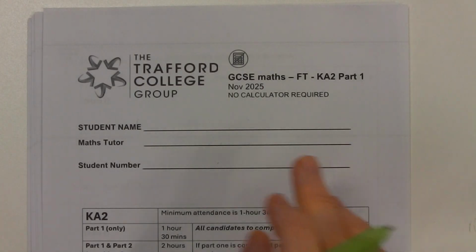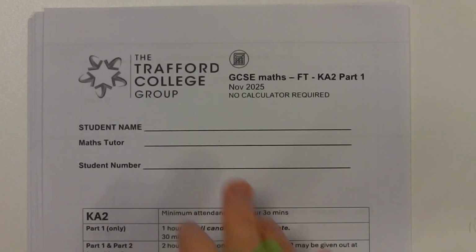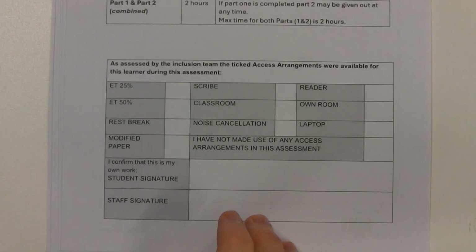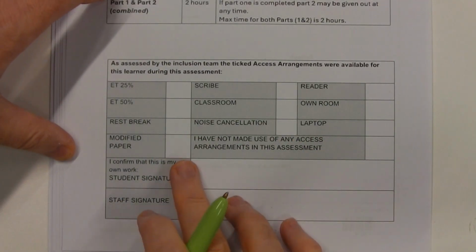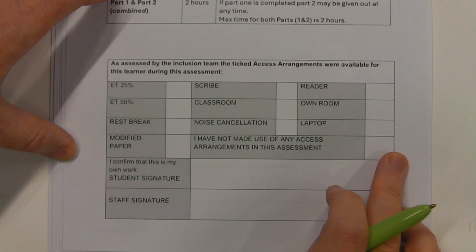Okay, so as usual, make sure you put your name on the front and you've filled in any of the access arrangements that you've used. Okay, and if you haven't made any use, we can tick that box there. Okay, and don't forget to sign as well.